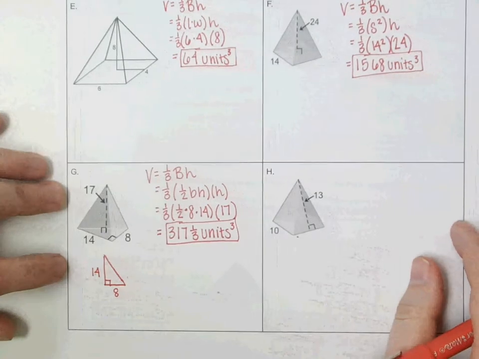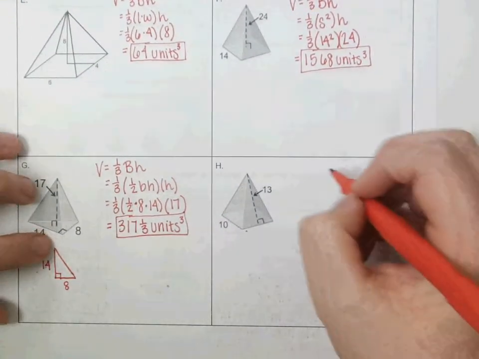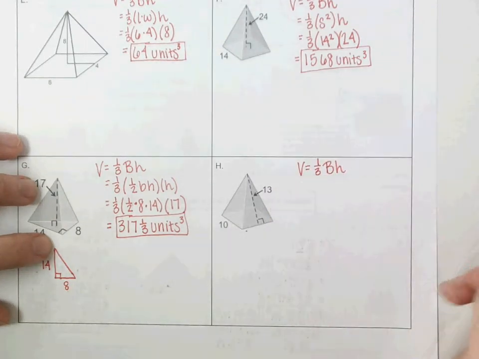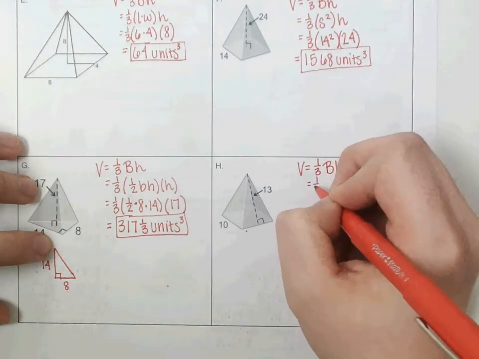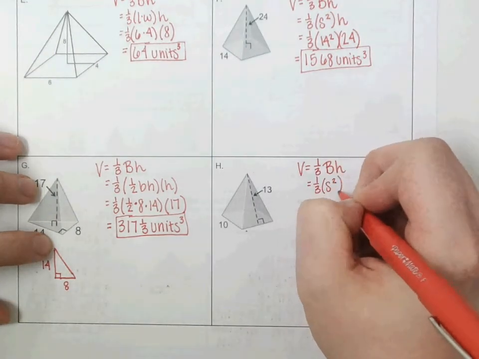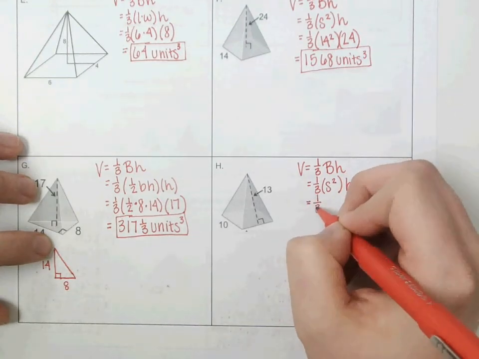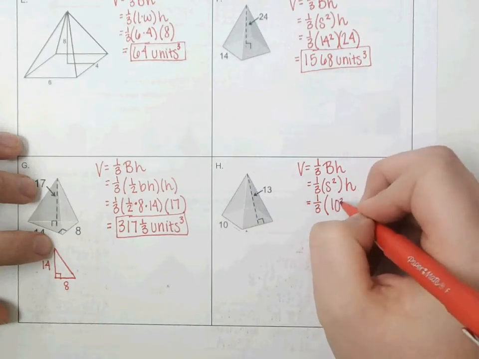And then our last one. So again, we start with our same formula. V equals 1/3 area of our base times our height. This time we notice our base is a square. So we're going to have 1/3 times s squared times h. So we're going to fill in what we know. We have 1/3 times, we know our side of our square is 10, so that's 10 squared.